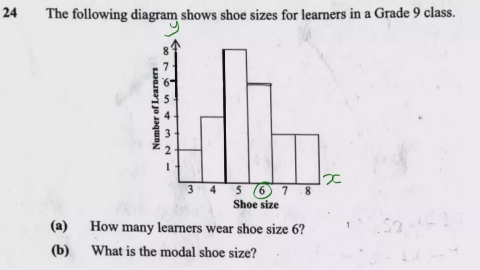We come to question 24b. What is the mode shoe size? So what we need to understand is what mode is. Mode is the term that has the highest frequency.